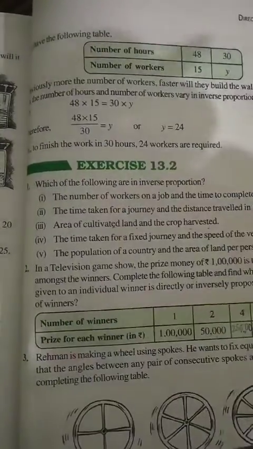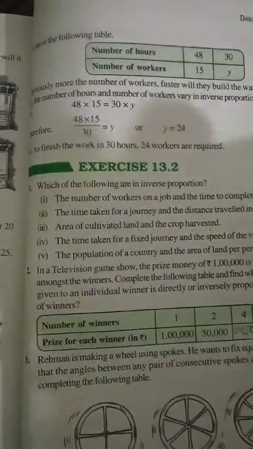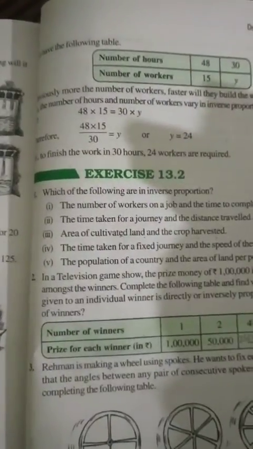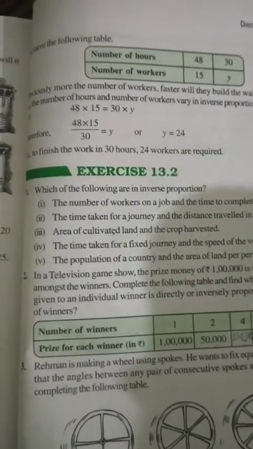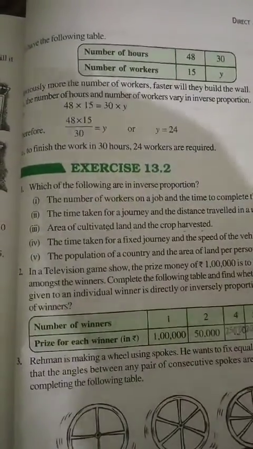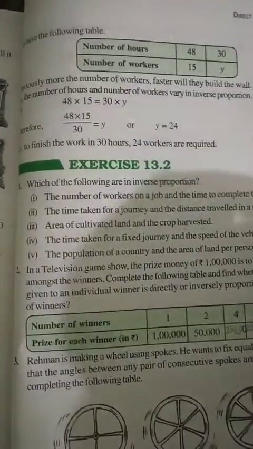If the distance is fixed, as in fixed journeys, and the speed of the vehicle increases, the time taken will be less. If the speed of the vehicle decreases, the time taken will be more. So this is in inverse proportion.